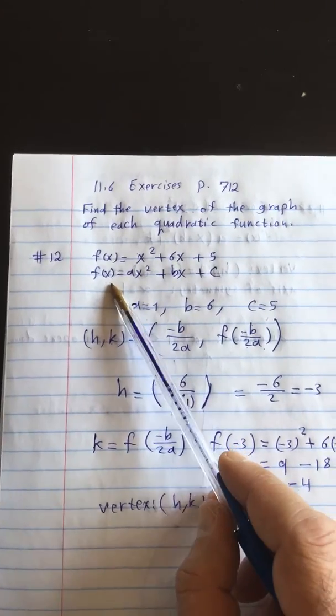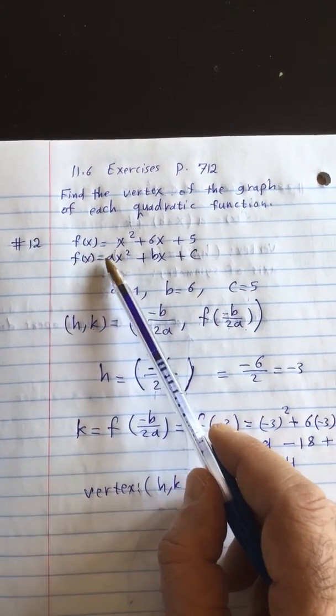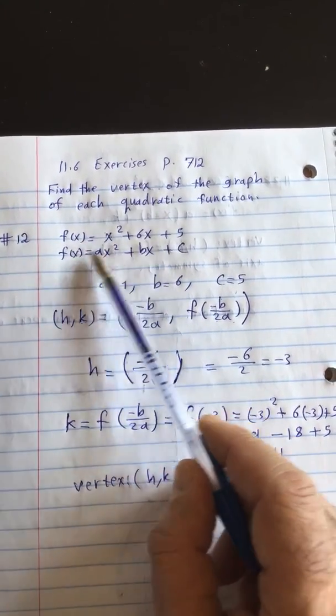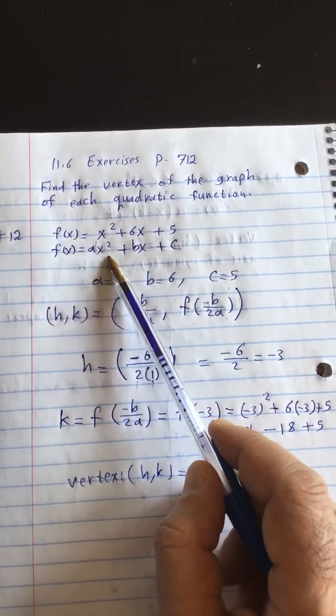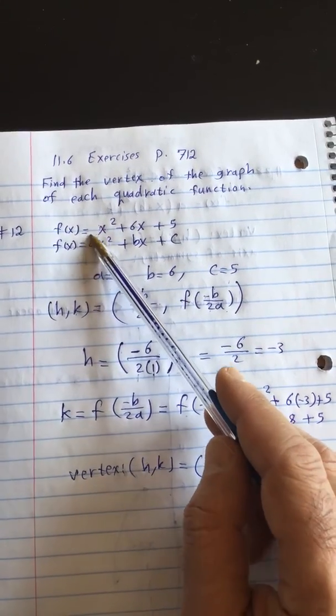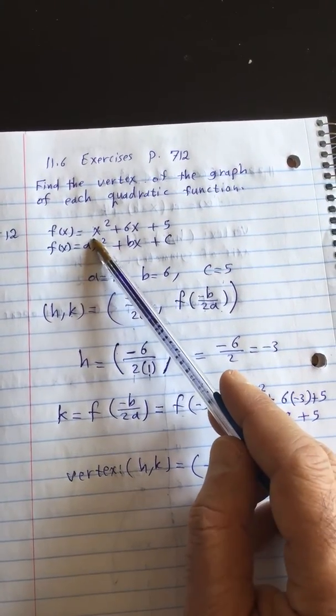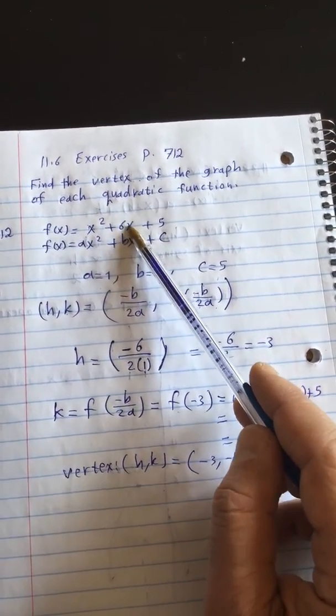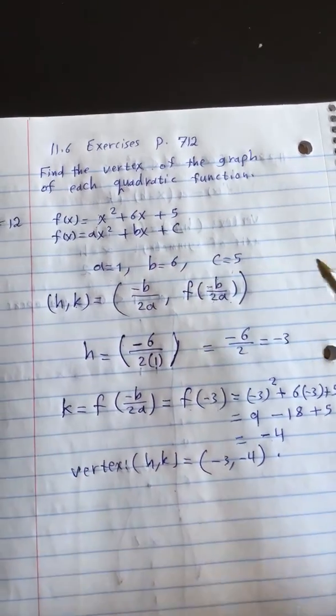So this function is written in this form. If we compare this function with f of x equals a x squared plus b x plus c, here we can find a, which is 1, the coefficient of x squared, b is 6, and c equals 5.